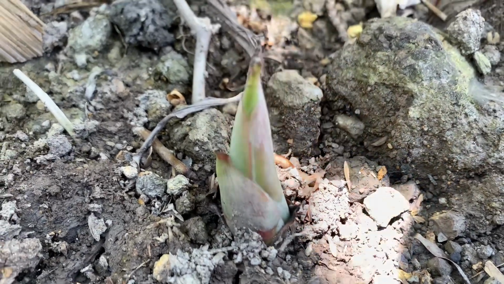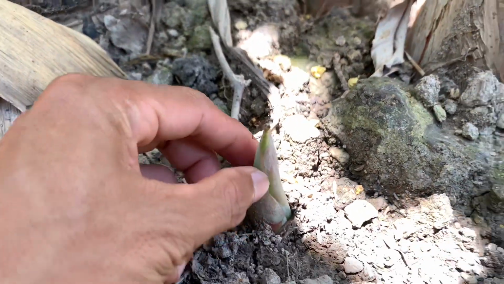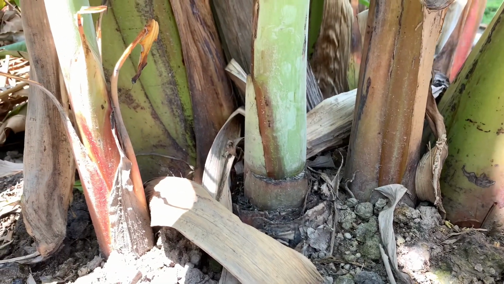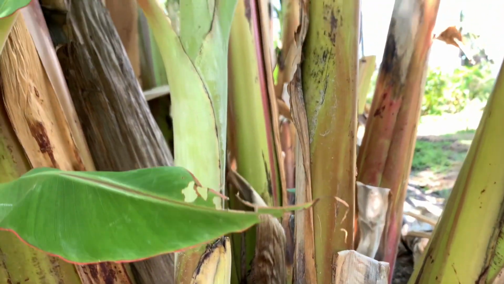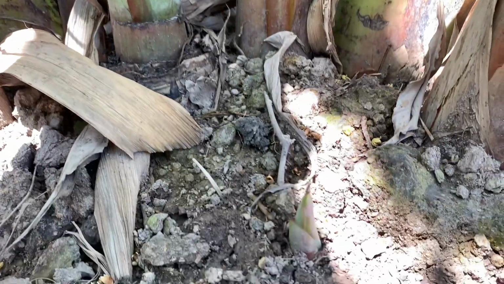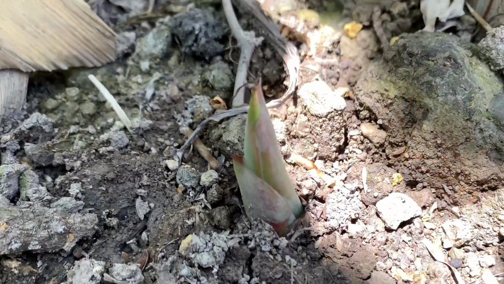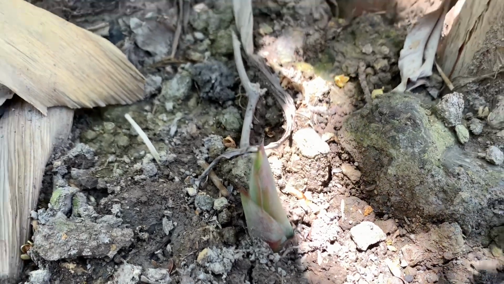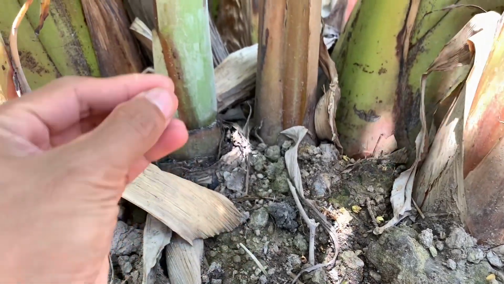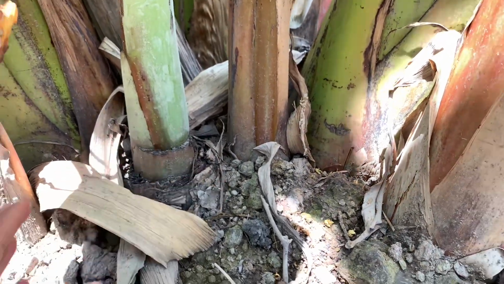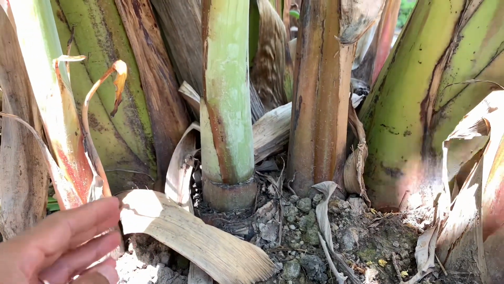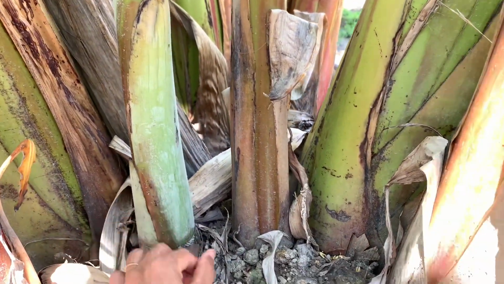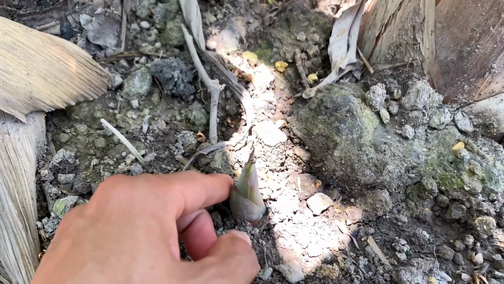So you guys can see, this is the baby banana tree, growing right from the bottom of the big tree, right from the root. Awesome. So this is how we get the new plant, the new tree. Banana is not like other fruits like jackfruit or mango or papaya. Most other fruits grow from the seed, but banana is different. The new tree grows from the bottom of the big tree, from the main root. Like this one and this one too. That's the difference.